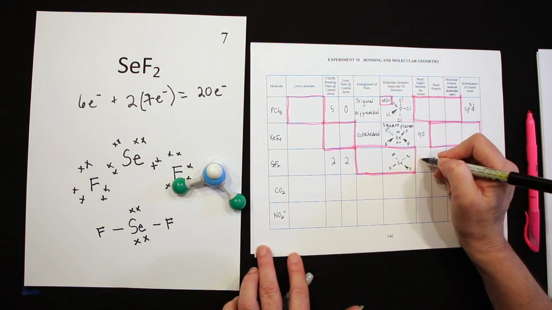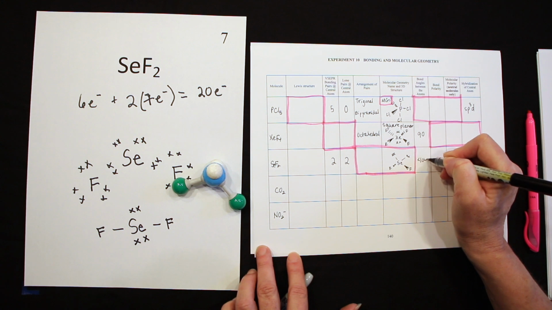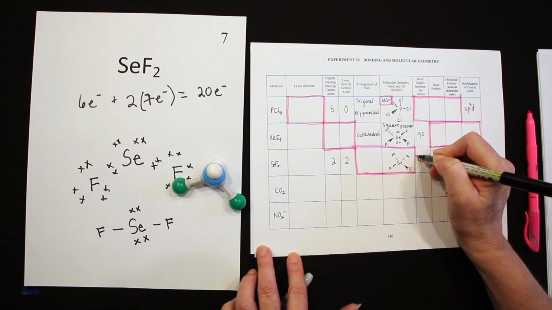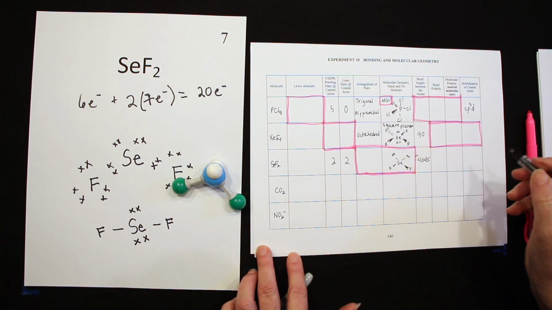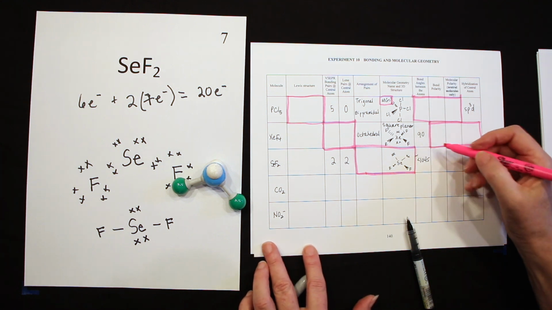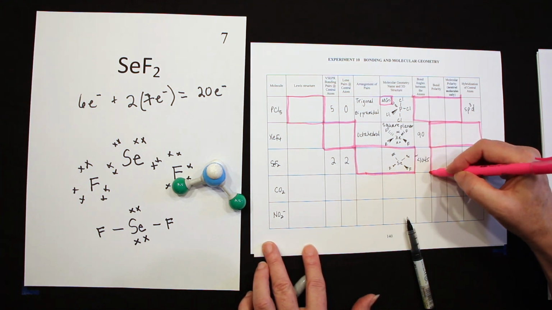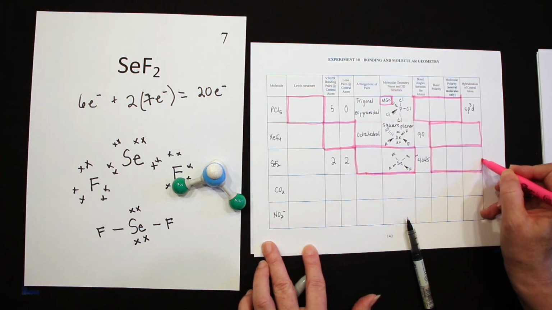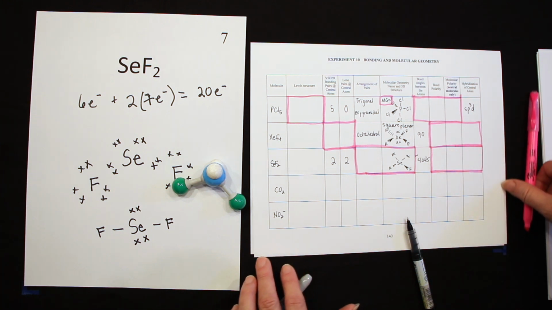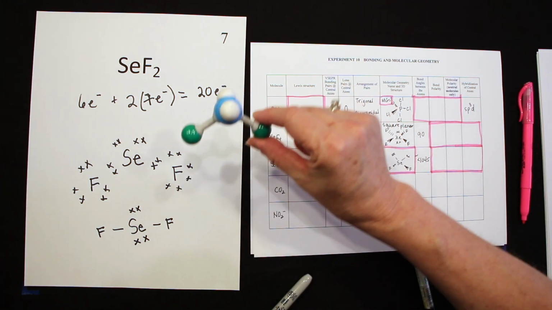The bond angles are going to be less than 104, or about 104.5 degrees, and I will let you finish the remainder of this line.